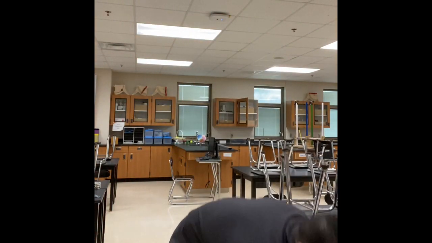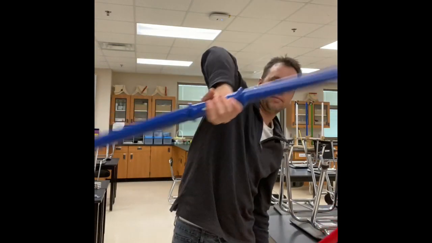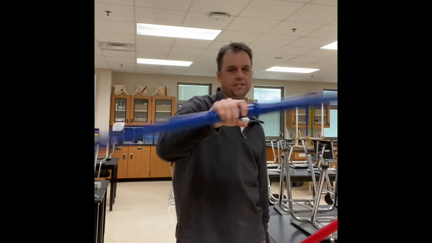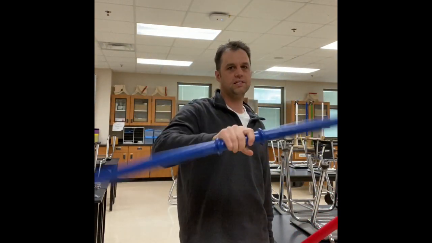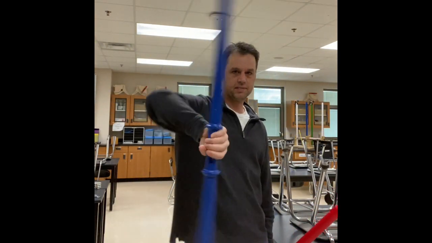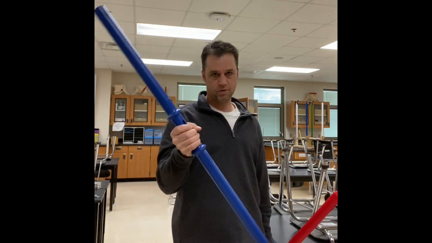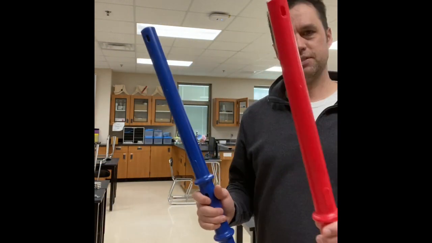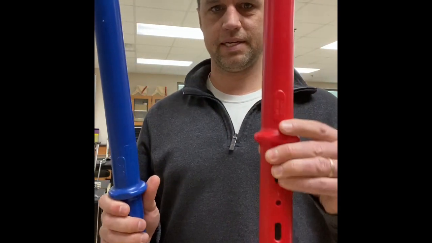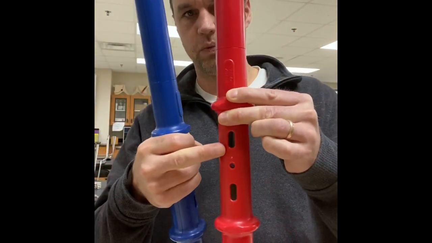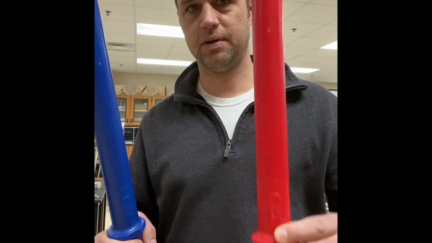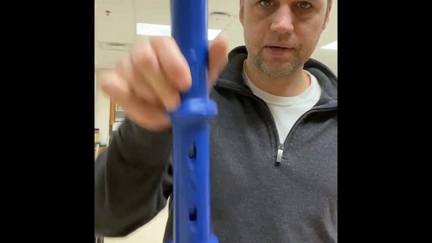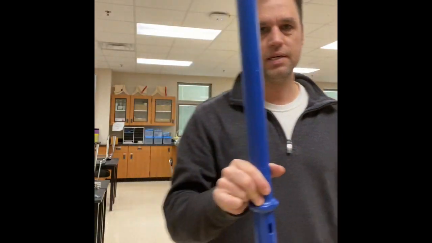But if I use the blue wand, it fights against me because it doesn't like to change its state of rotation. It doesn't really want to start rotating, but then when it starts, it doesn't want to stop, and I always go beyond the vertical point. There's a big difference between these wands. They're the exact same mass, but the red wand has its weights really close to the center, and it's hollow on the end. The blue one is hollow in the center and has its weights on the end.